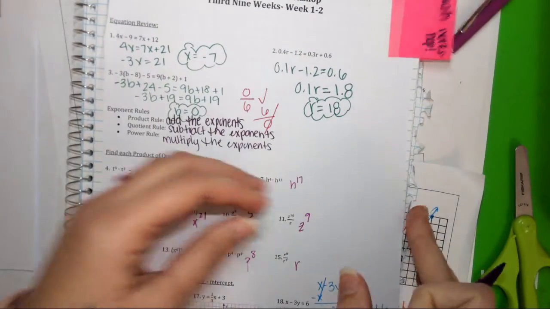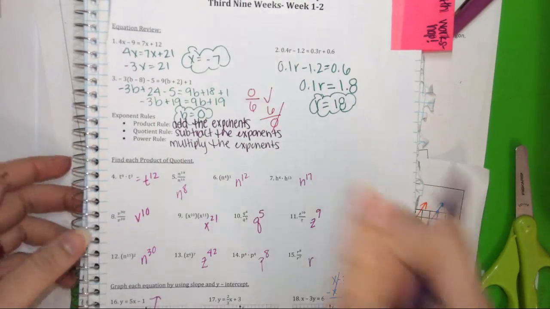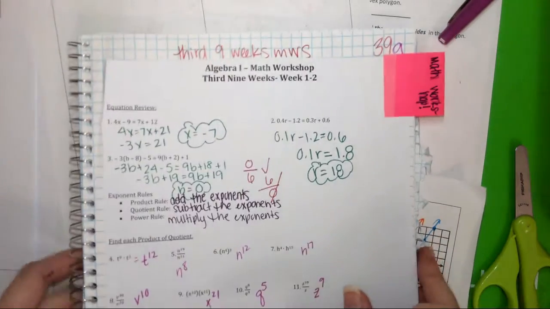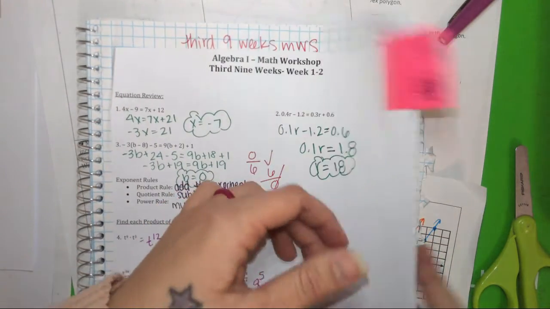Then Math Workshop, because it's on my Math Workshops. How did I figure that out, guys? Well, I didn't know if it was like Math Workshop or anything. No, it just says Math Workshop.